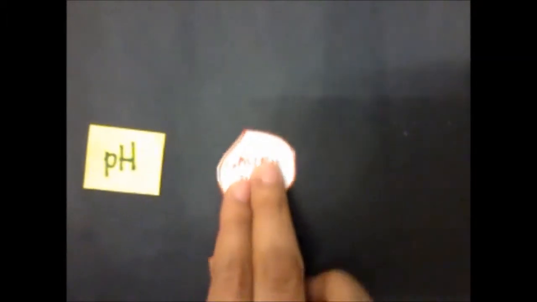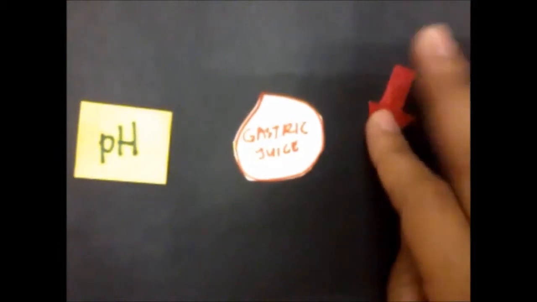This process is inhibited when the pH of gastric juice is below 2.0 and stimulated when the pH of gastric juice increases.